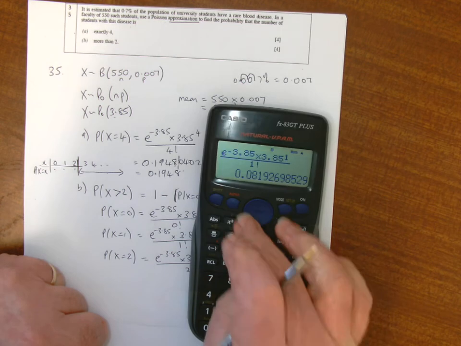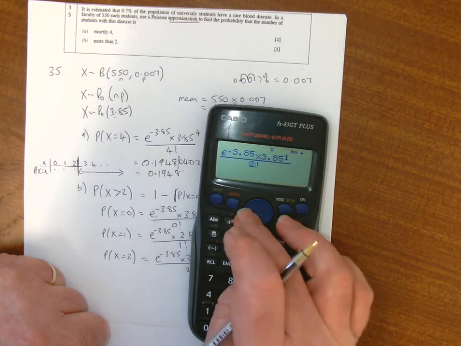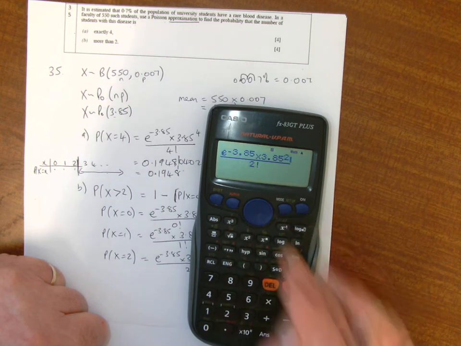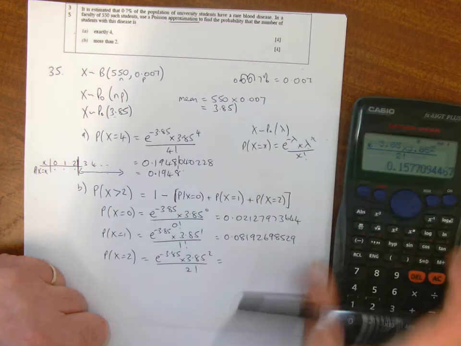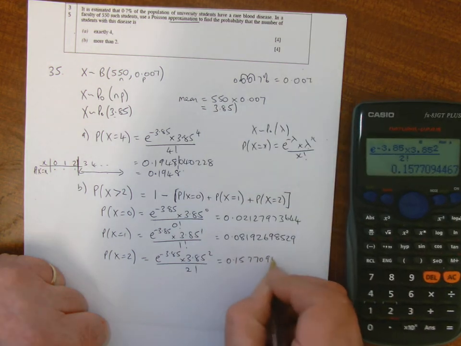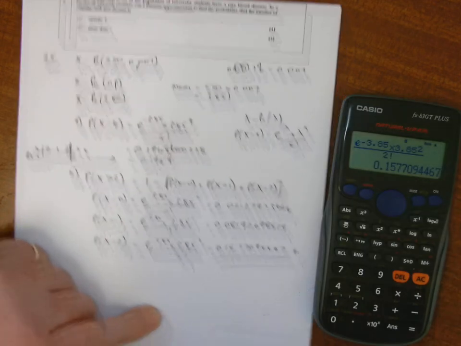Then change the 1 to a 2: 0.1577. Okay, so I add those three values up.